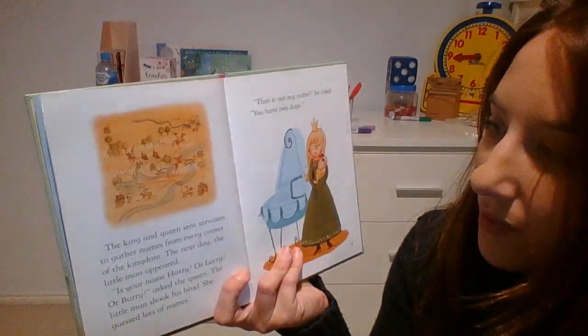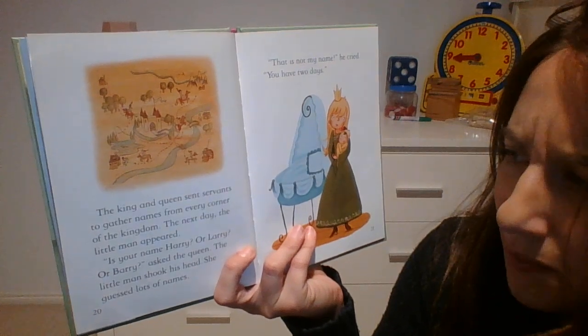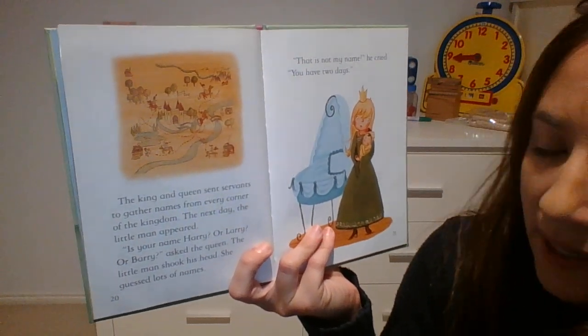We'll read 2 more pages. The king and queen sent servants to gather names for every corner of the kingdom.